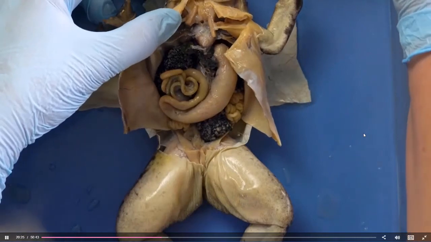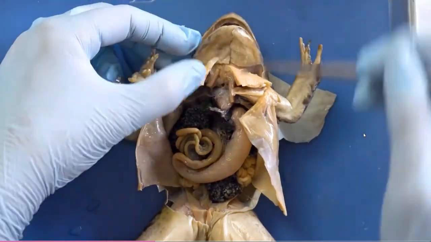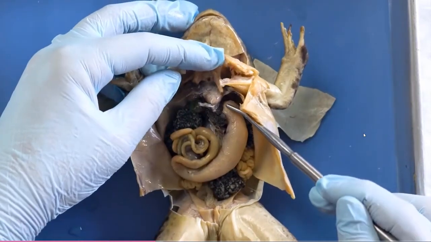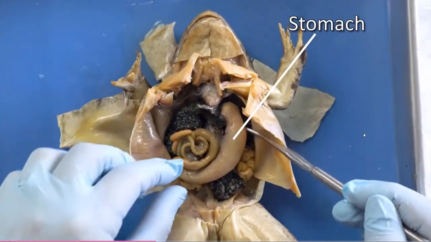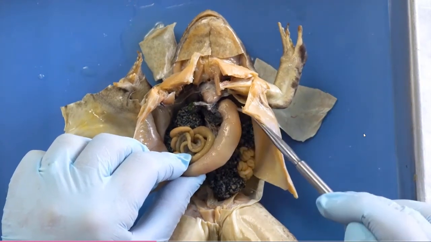If I take my probe back up into the esophagus and I follow it down, I will find that it leads to the top of the stomach right here. Here's the stomach of the frog. We notice this shape of it.